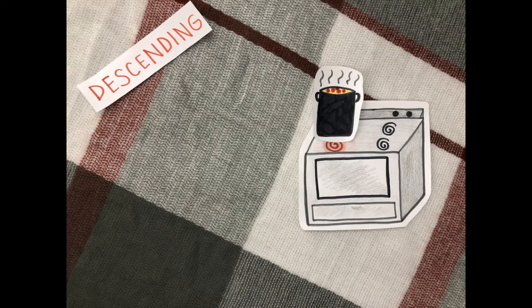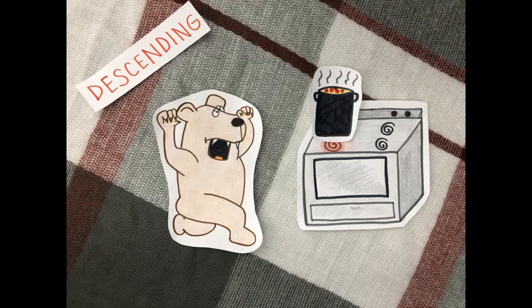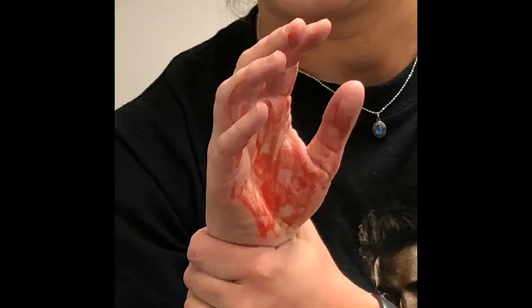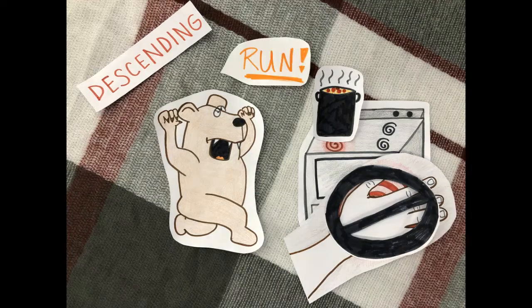Now let's talk about a descending pathway from the brain to the body, which stops pain. Imagine you are making your spaghetti and a bear bursts into your kitchen. Our brain knows that running from the bear is more important for your safety than paying attention to your burnt hand, so it blocks the pain to let you focus on running. But how does this happen?